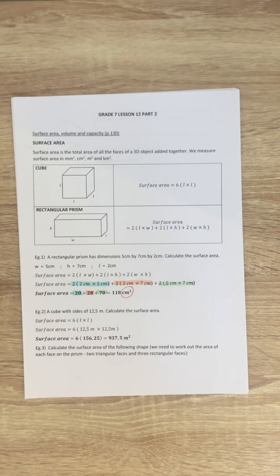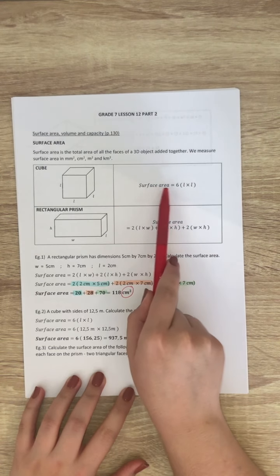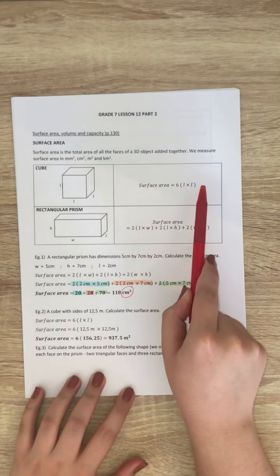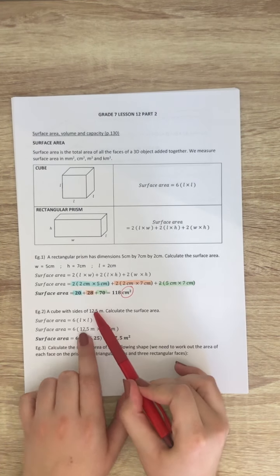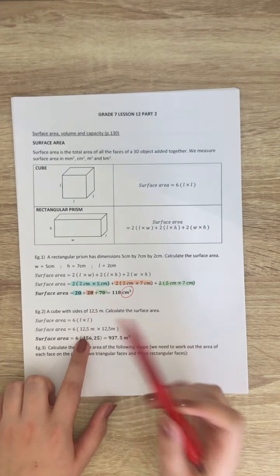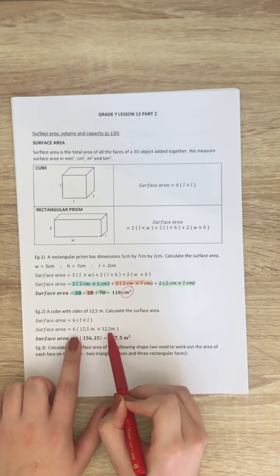Then example 2, a cube with sides 12.5 meters. Calculate the surface area. So there's my formula for a cube. Surface area equals 6 times length times length. So I wrote it there. Wherever I see a length, I'm going to substitute in 12.5. Right, then in the bracket, 12.5 times 12.5.